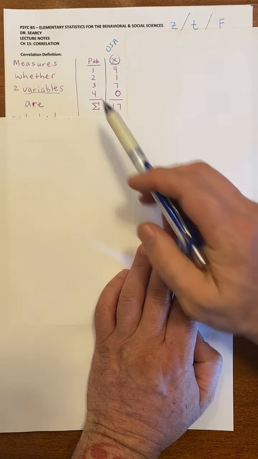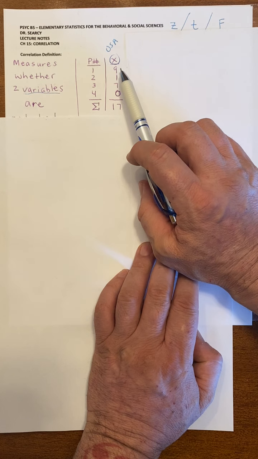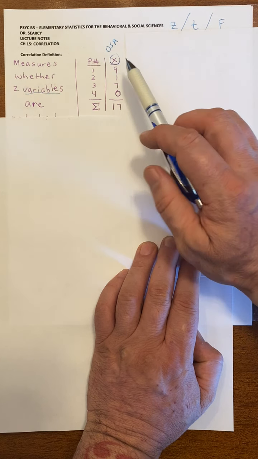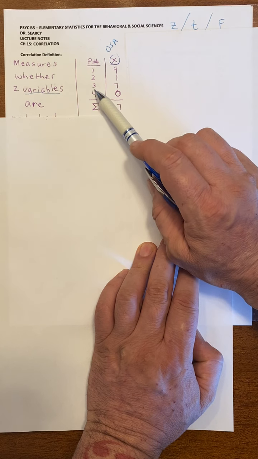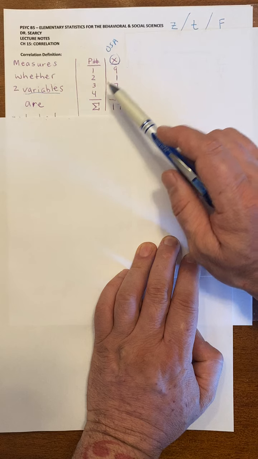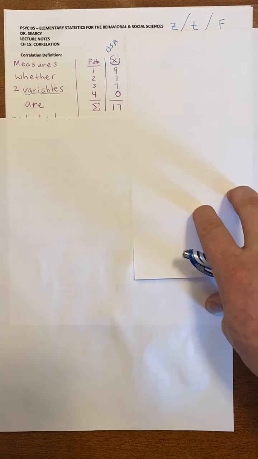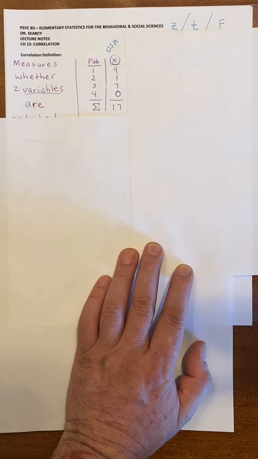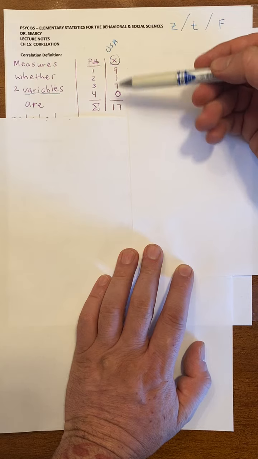So what were the answers that I got? Participant number 1 told me that he had engaged in online sexual activity for 9 hours over the past week. Participant 2 said 1 hour. Participant 3 said 7 hours over the past week. And participant number 4 said 0 hours over the past week. Okay, so that's my first variable. How much internet pornography is the individual consuming?